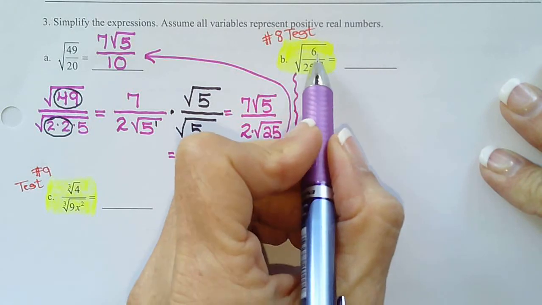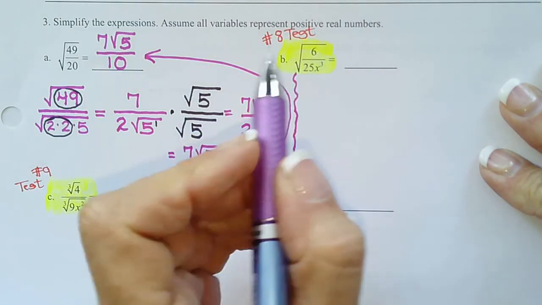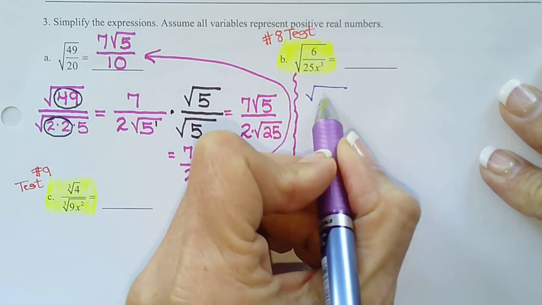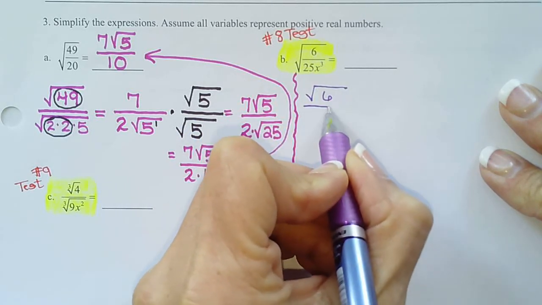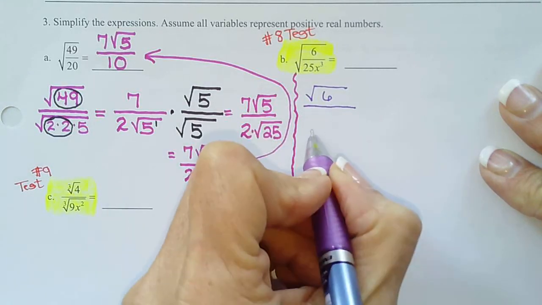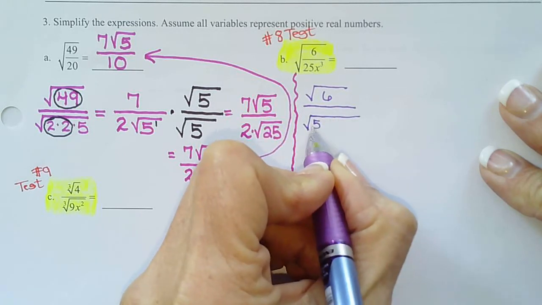Okay, so the first thing I notice as I'm doing this is that nothing's common. 6 and 25 have no common factors, so that's my hint to break it up into 2 separate radicals. So 6 is 2 and 3, there's no pairs. But 25 is 2 5s.